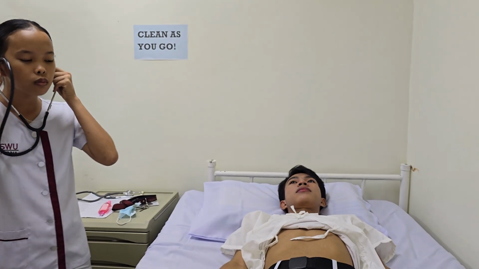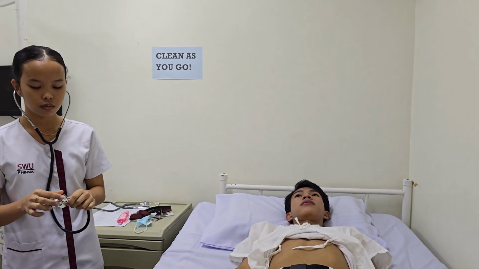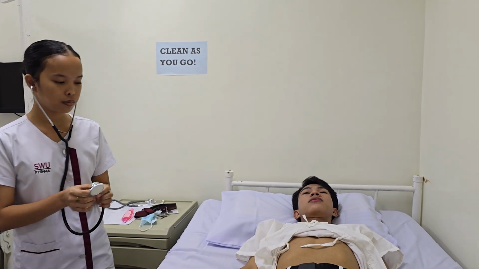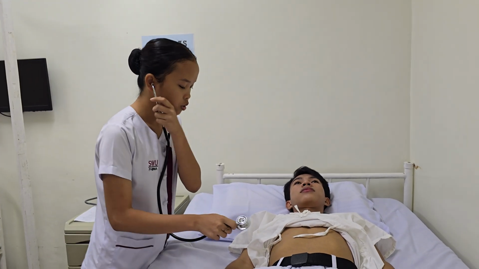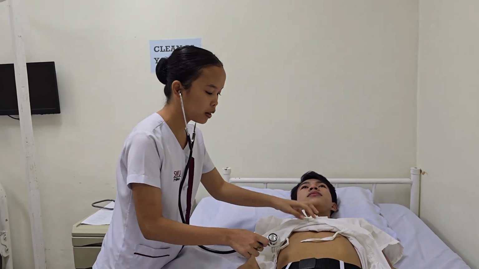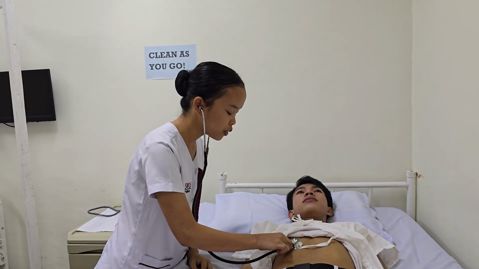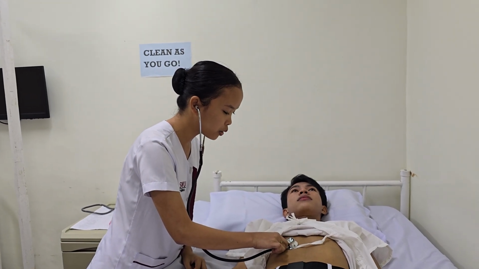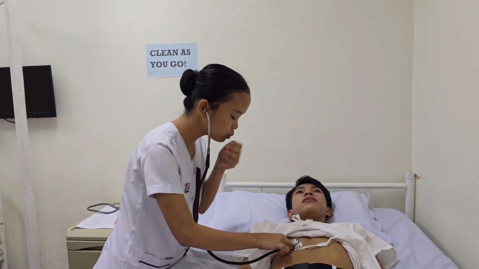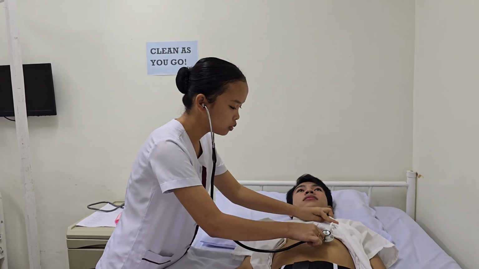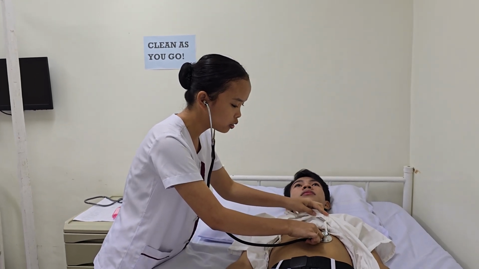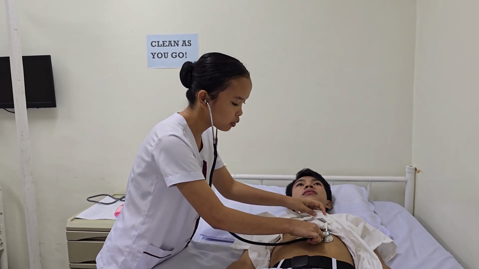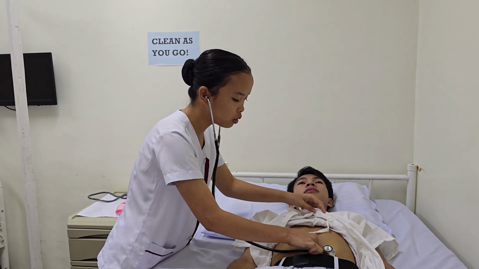I will follow a systematic method, starting in the right upper quadrant, going clockwise, then the left upper quadrant, and then lower.